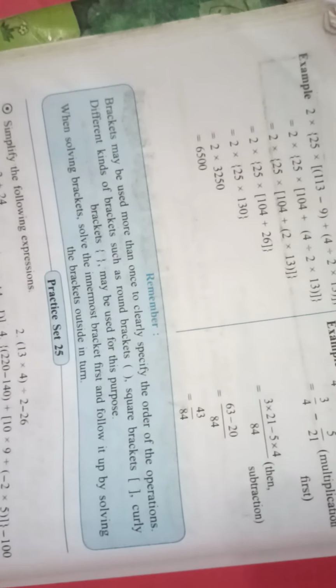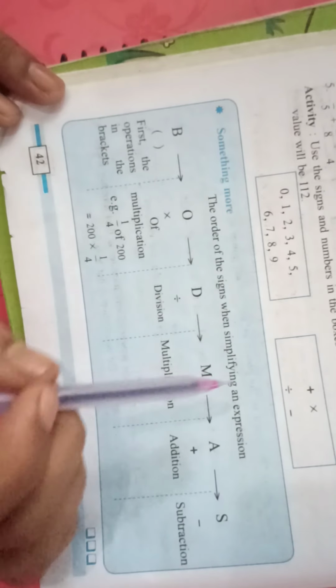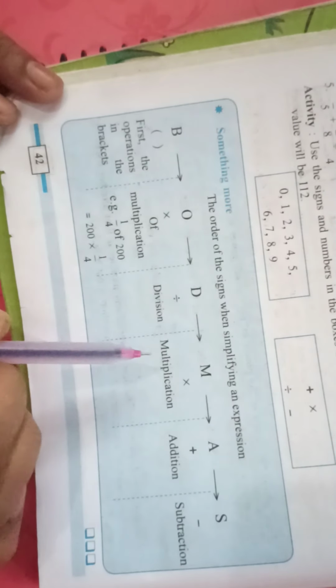So remember that in your classwork notebook, when you observe this video, write the definition of mathematical expression. Write the full page number 41, and whatever next things to remember and something more. All this you will follow and write in your notebook.